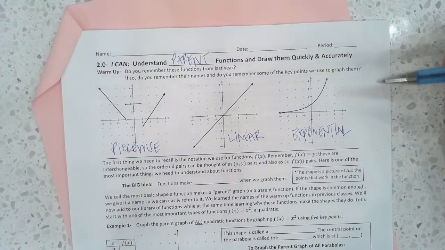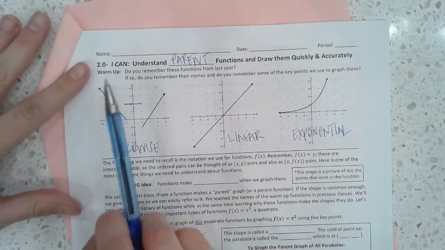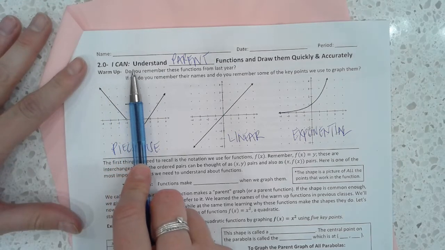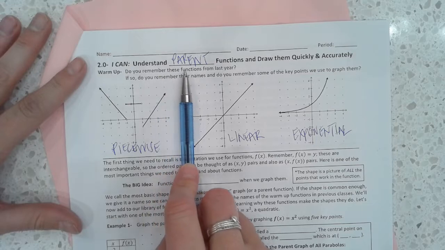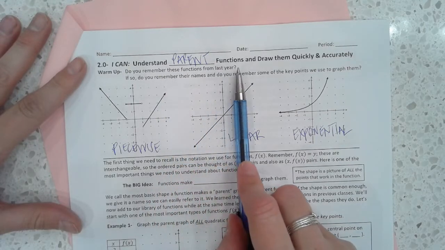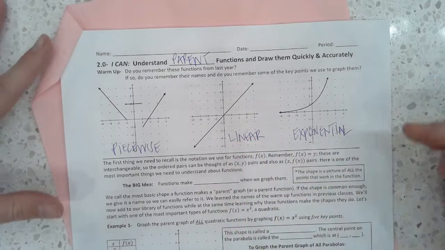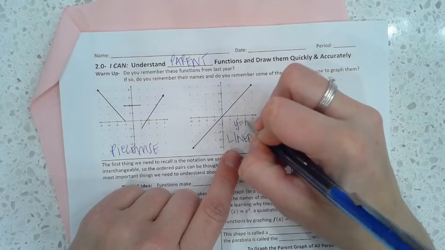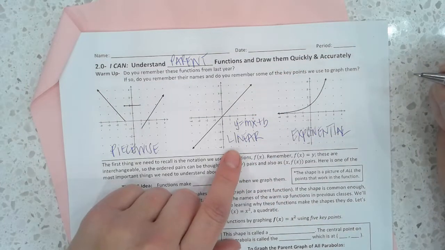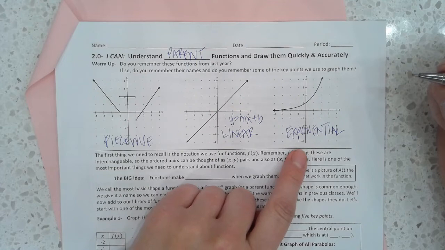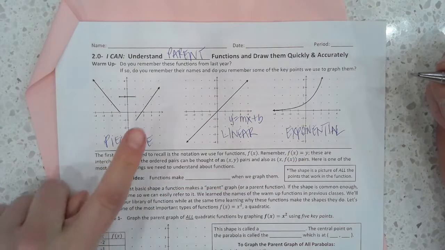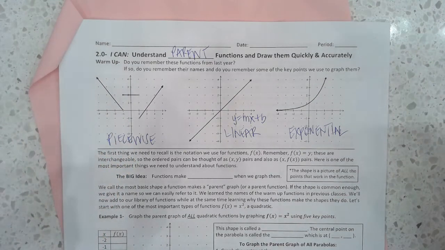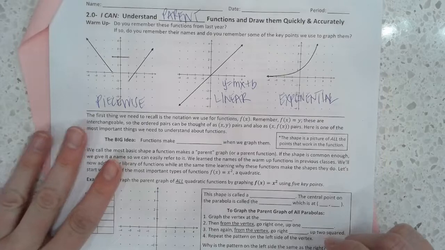So these are all functions because when I use the vertical line test, which is moving my pencil from left to right across the graph, if I only touch one spot of the graph at a time, then that passes the vertical line test. So these are all functions. Linear is what we talk about in 8th grade. We use the slope-intercept formula, y equals mx plus b, and exponentials have some sort of exponent in their curve. We're going to talk more about piecewise functions and how to graph them in a few days, but not today.